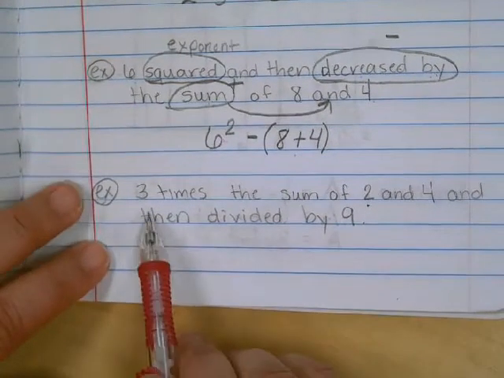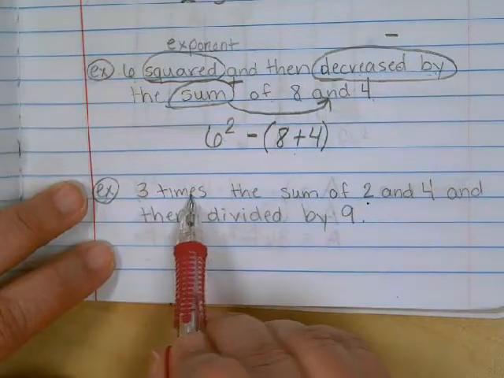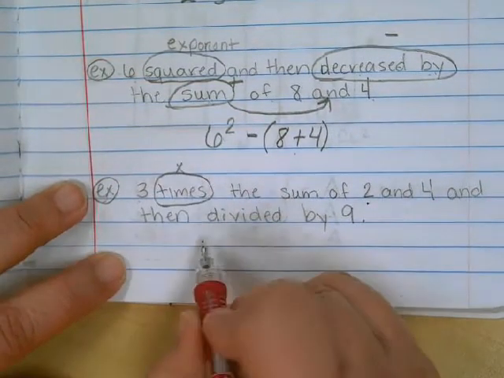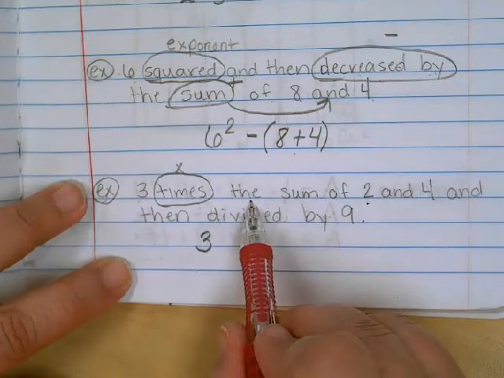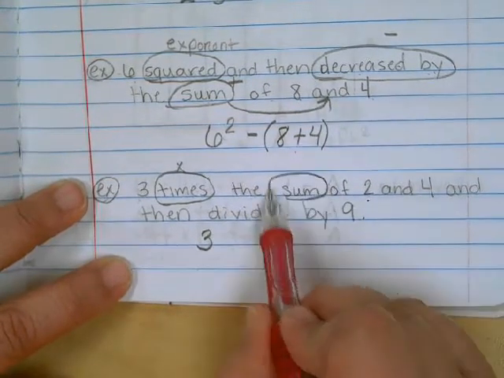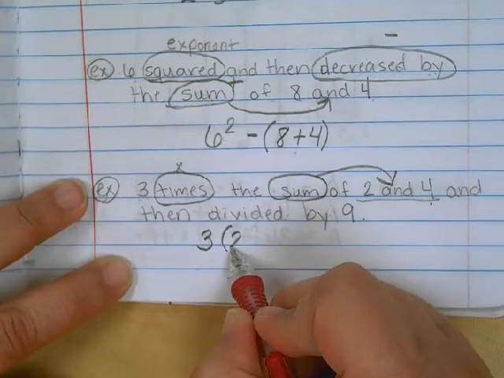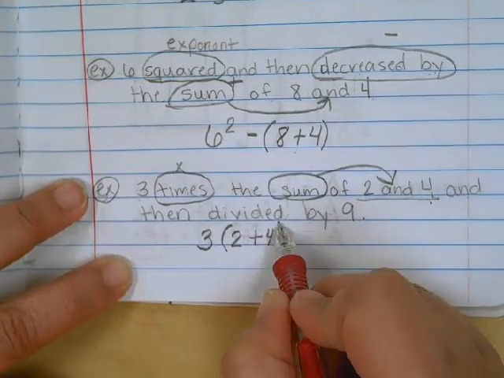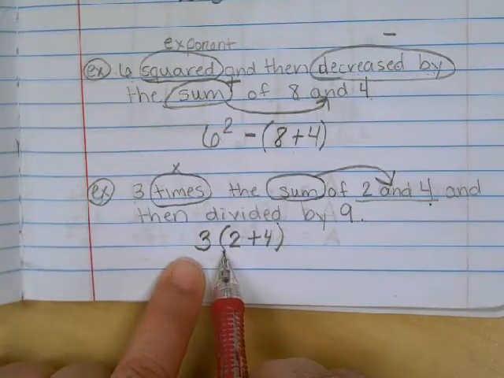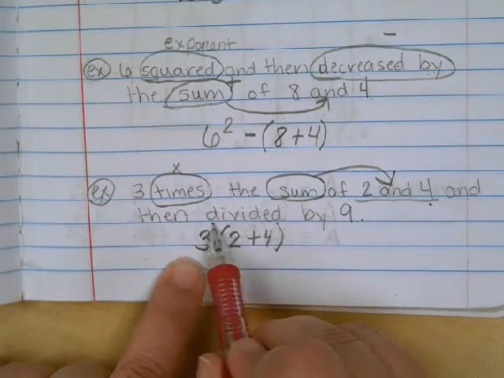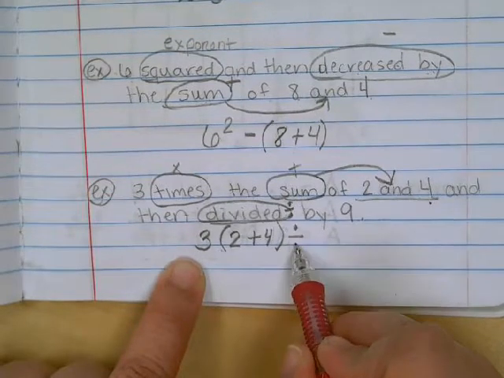And the last one, 3 times the sum of 2 and 4, and then divided by 9. So 3 times. So this first word here means to multiply. So 3 times. I'm not going to put in this operation yet because look at this next part. The sum of 2 and 4. So sum replaces this word and. Since it's 2 and 4, it has to go in parentheses. Remember, because I need to group those two together. And anytime I have a number next to a parentheses, that's multiply. So that also takes care of this multiplication symbol. And then divided, so there's my division operation, by 9.